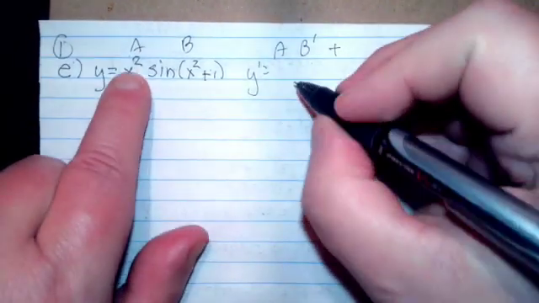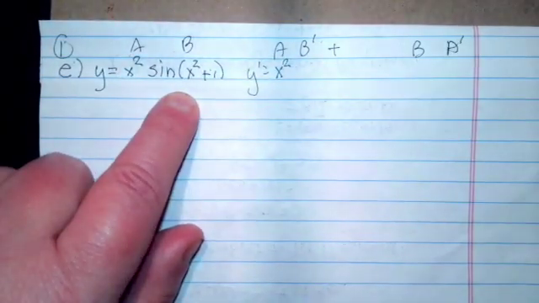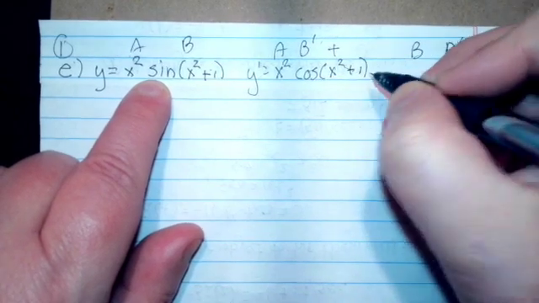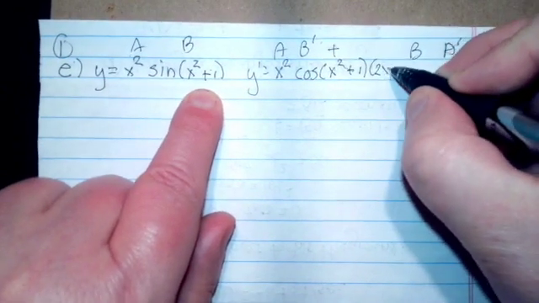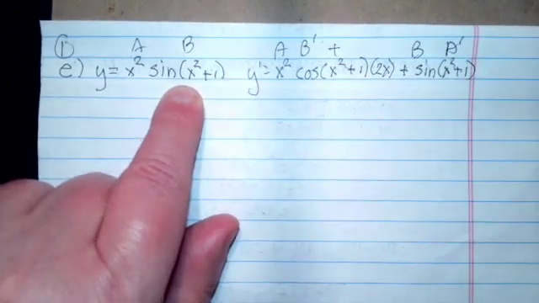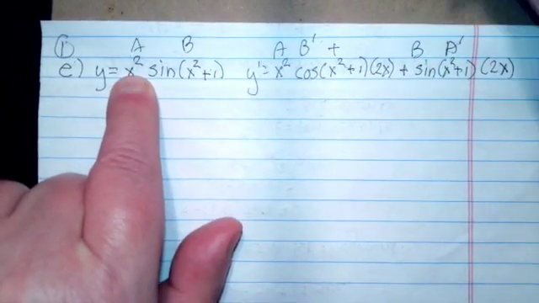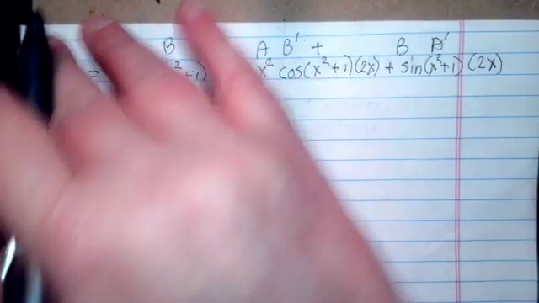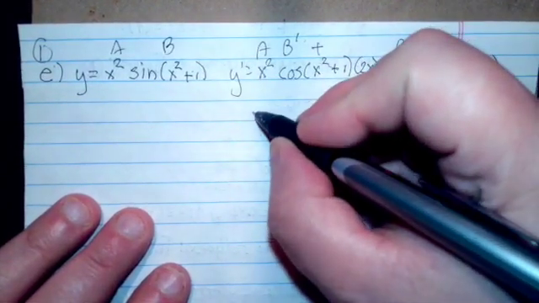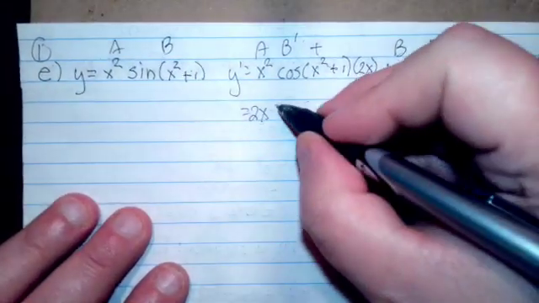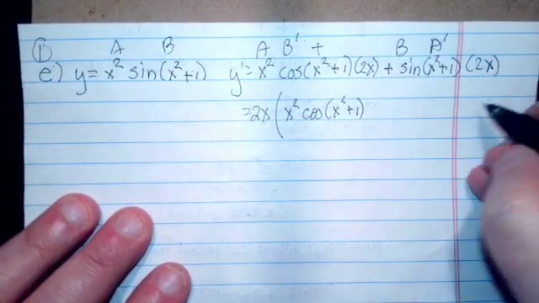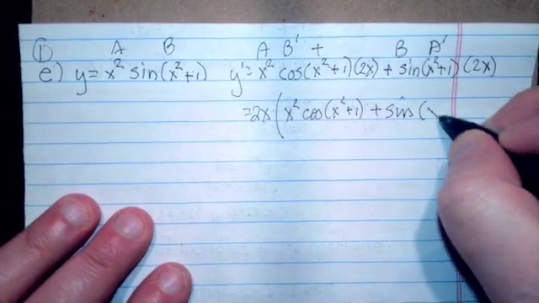Alright, let's get started. So here we need a, which is x squared, times b prime, the derivative of the sine of x squared plus 1. Well, the derivative of the outer function is cosine of x squared plus 1, times the derivative of the inner function, 2x, plus b, sine of x squared plus 1, times a prime, that's 2x. There's lots of simplifying that could be done. I see a common factor of 2x, and that'll leave us with x squared cosine of x squared plus 1 plus sine of x squared plus 1.